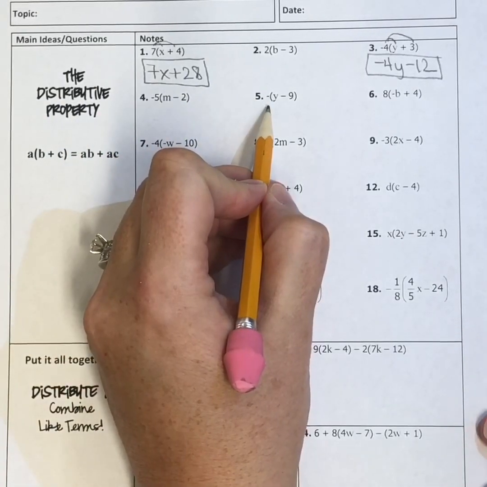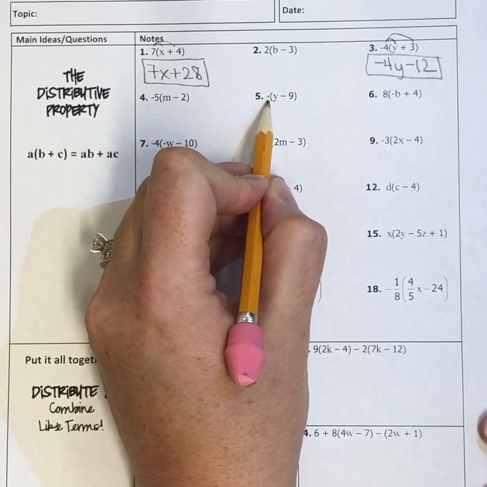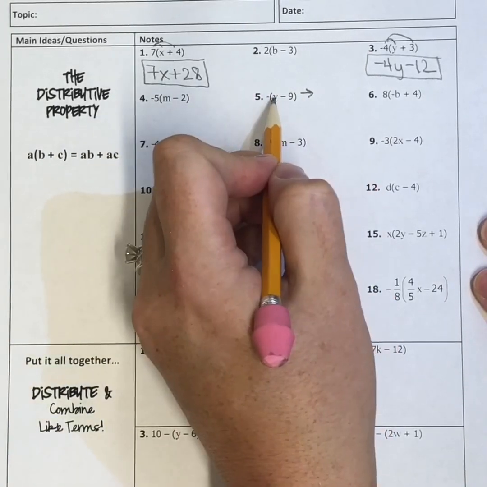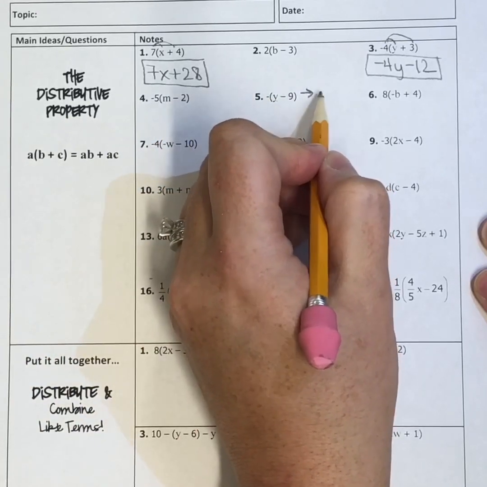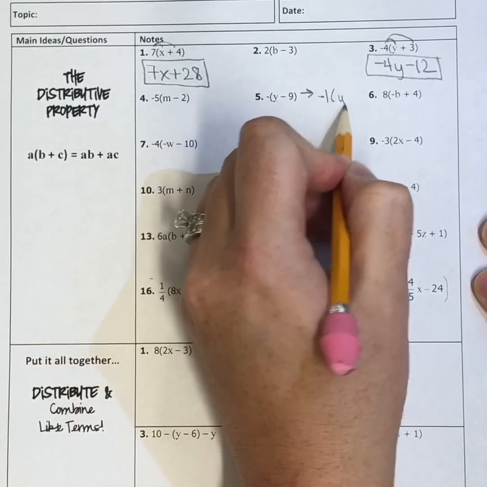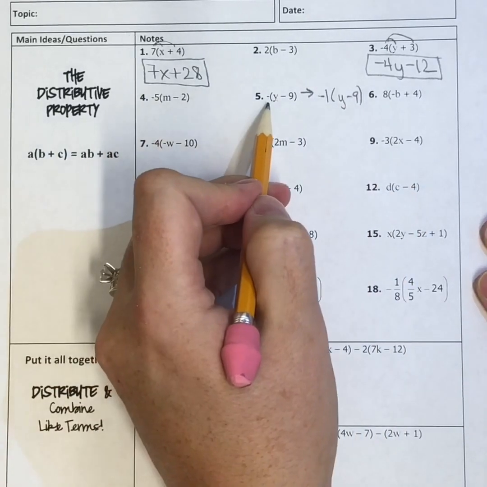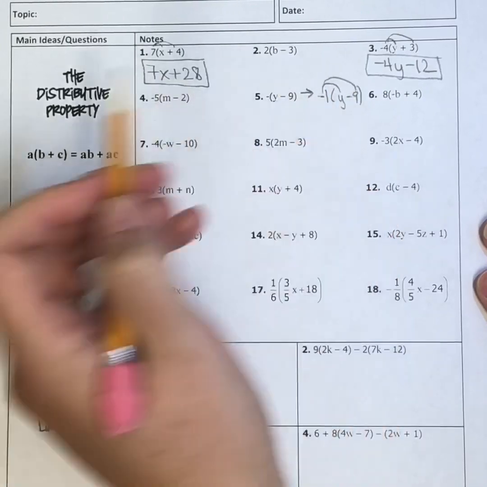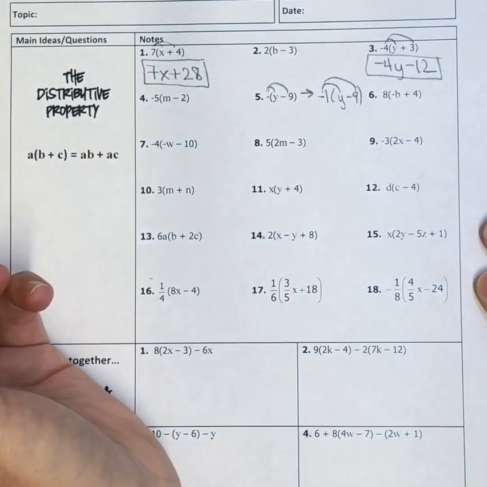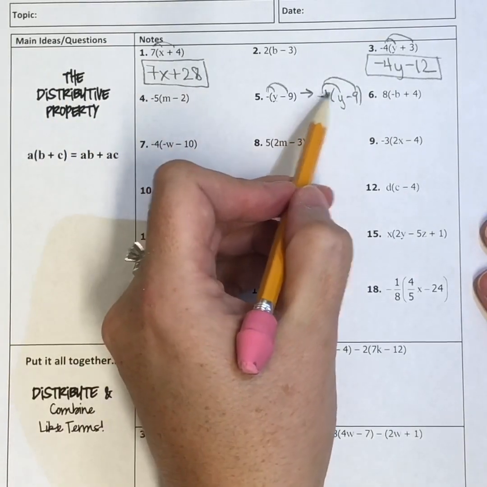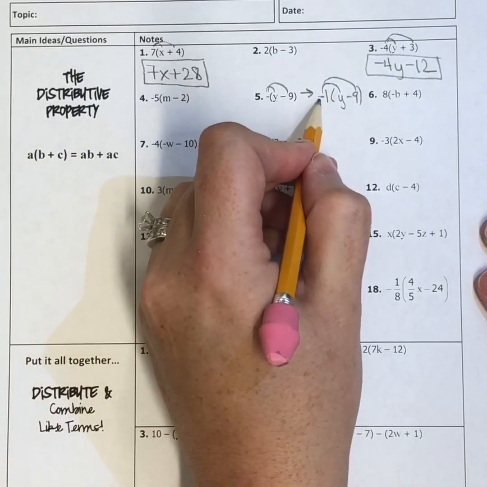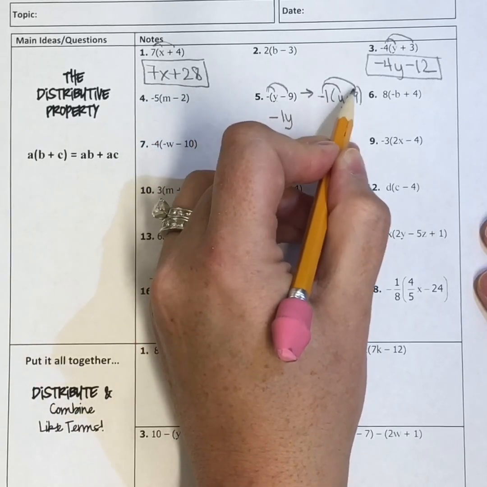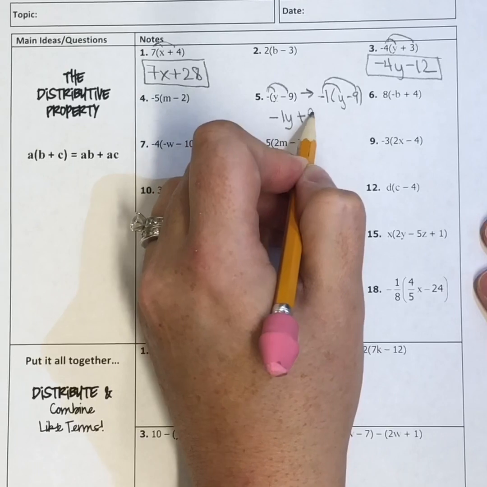Now, number 5, notice we have this negative sign in front of the parentheses. I need you guys to understand that that means the number in front of the parentheses is negative 1 times the y minus 9. Anytime you see a negative in front of parentheses, it's a negative 1. And you distribute. You can think of it as distributing the negative, as long as you understand it's the same thing as multiplying by negative 1. So negative 1 times y is negative 1y, and negative 1 times negative 9 is a positive 9.